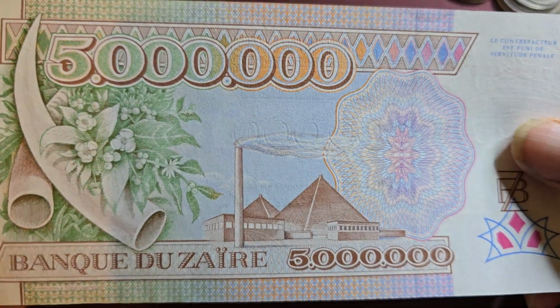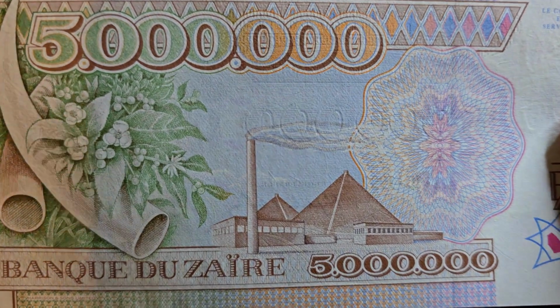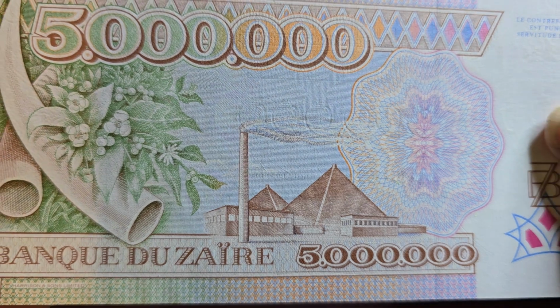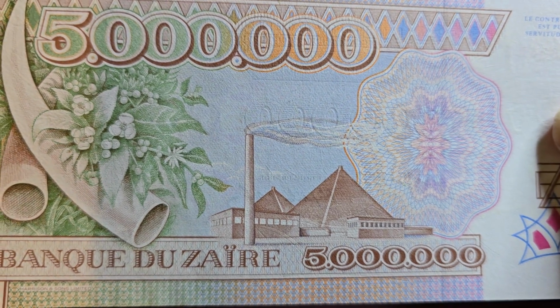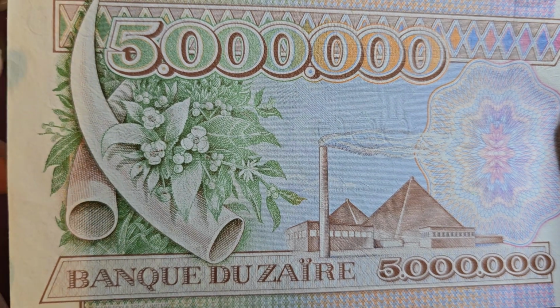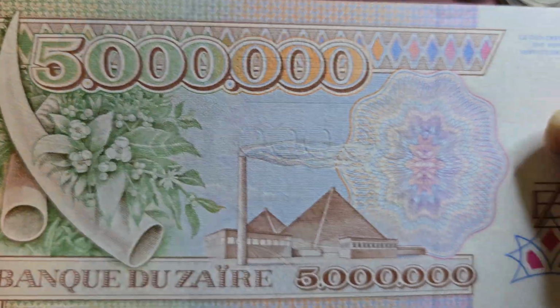And on the back, we have the Egyptian pyramids. But I don't think this is any place. This could be Merawi, but it is a hydroelectric or factory, whatever. And then we have indigenous plants and elephant tusks, which have been hollowed out. So that's those two banknotes.